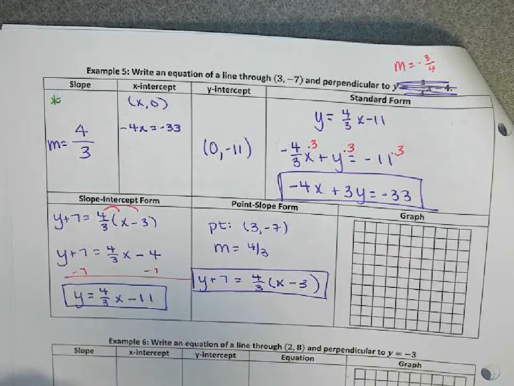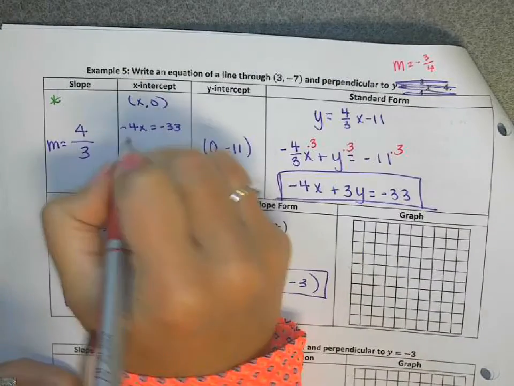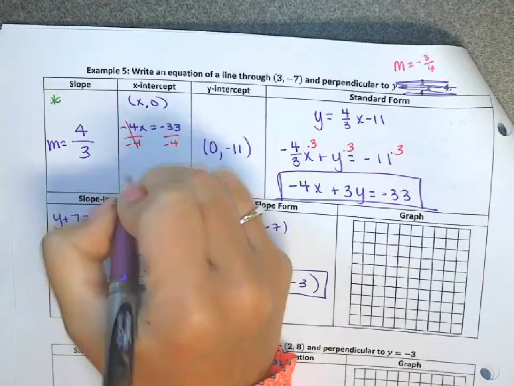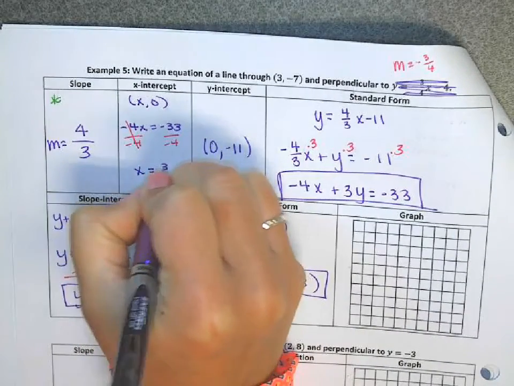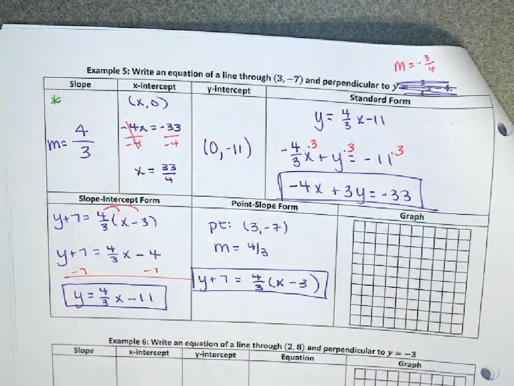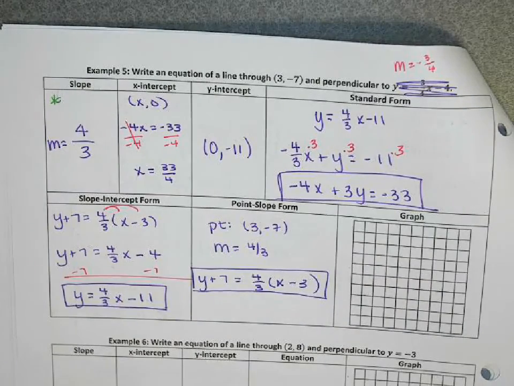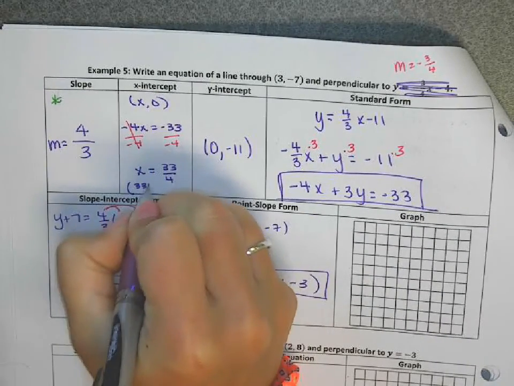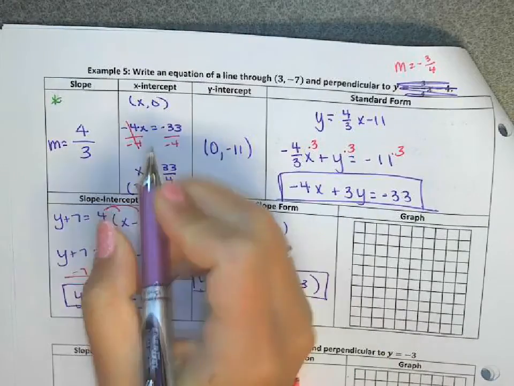Divide both sides by negative 4. I know a negative divided by a negative is positive, but other than that, you can't simplify that anymore. So (33/4, 0) for my point.